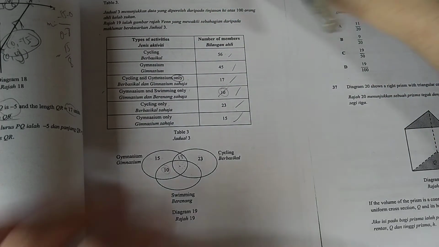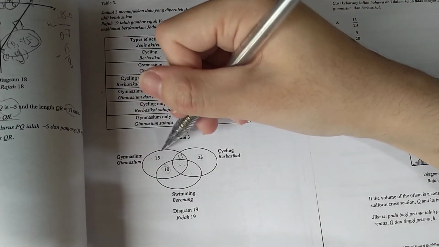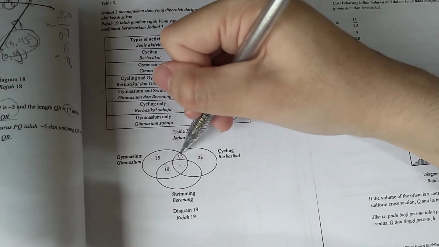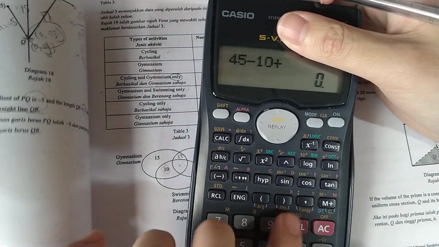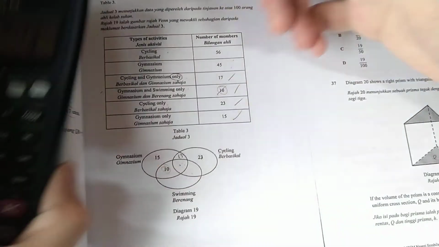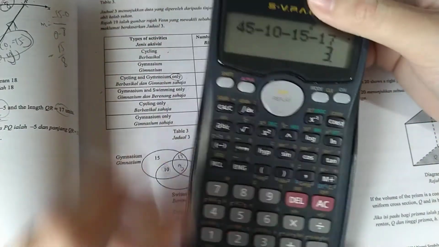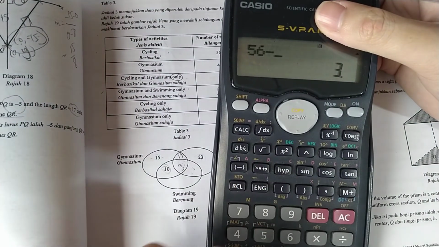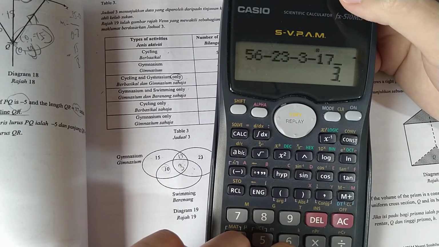Because just now we didn't label this yet. So gymnasium is 45. Can I find the middle? Yes, 45 minus 10 minus 15 minus 17. So it's 3. So the middle is 3. Can I find this one? Yes, cycling is 56, so 56 minus 23 minus 3 minus 17, that is 13.